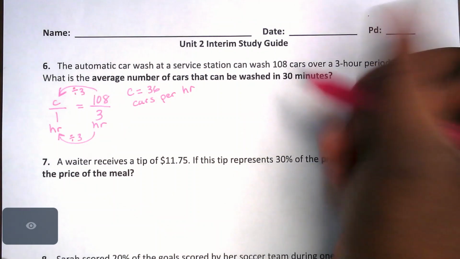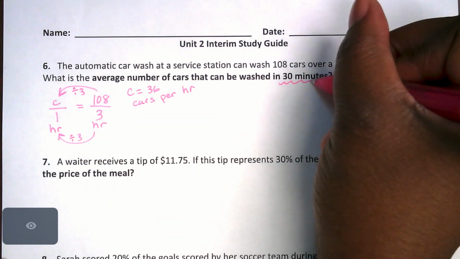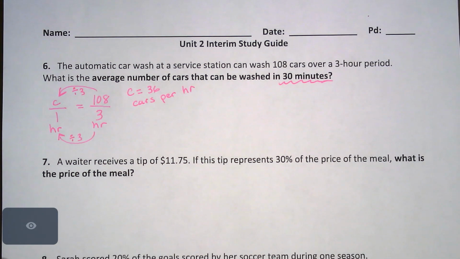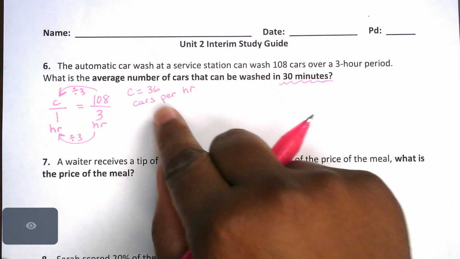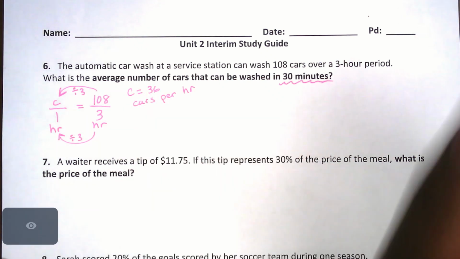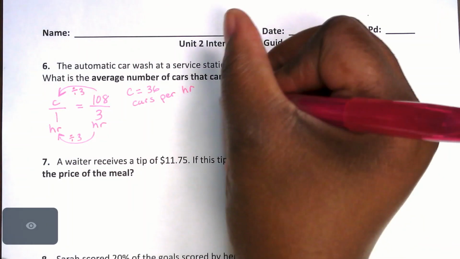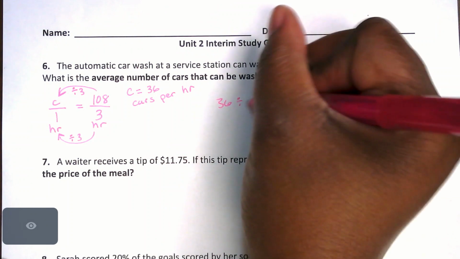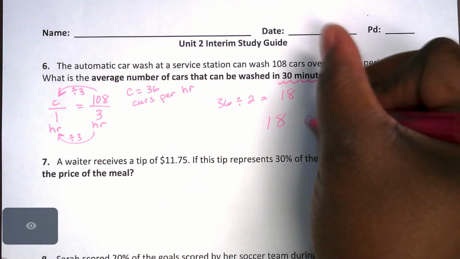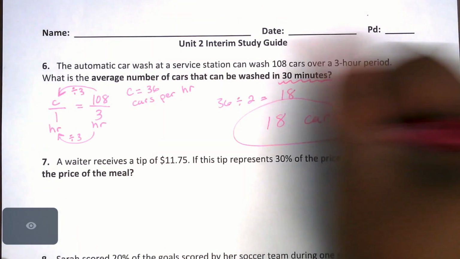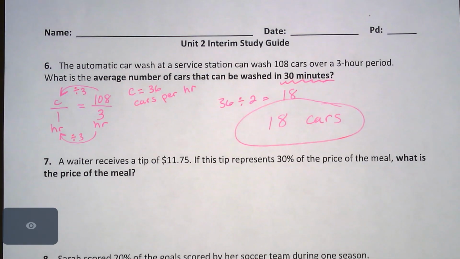But remember, they didn't ask me for 1 hour. They want to know in 30 minutes. Well, I know that 30 minutes is half of 1 hour. So that means I need to find half of 36. So 36 divided by 2 is equal to 18. So that means 18 cars on average can be washed in 30 minutes.